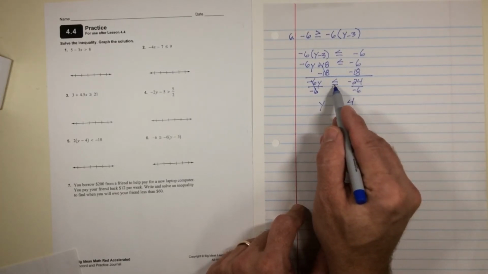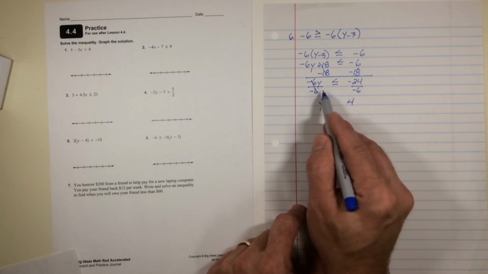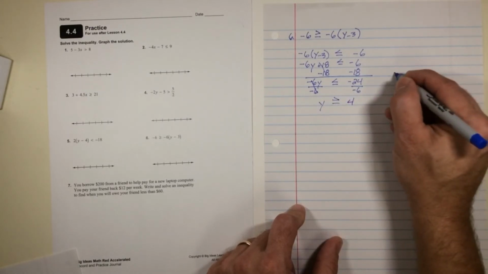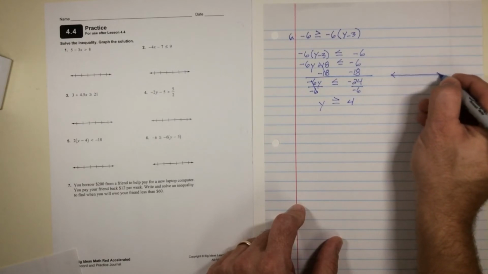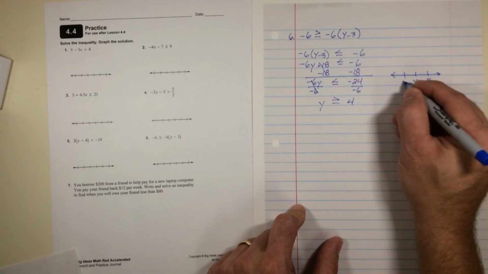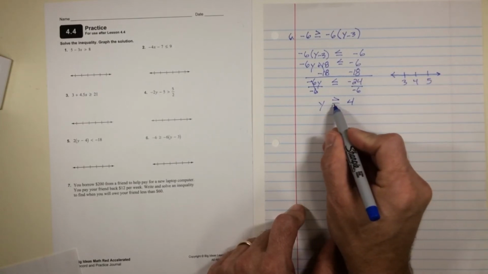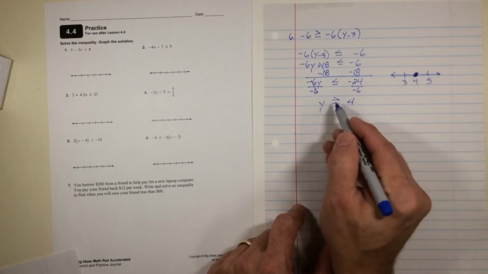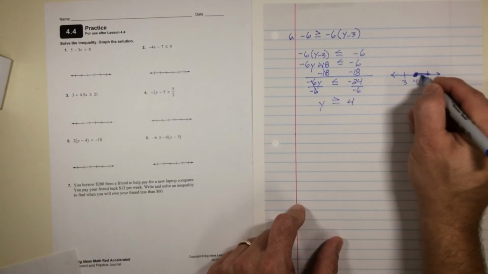Now, this time, I do have to turn this symbol around because I just divided both sides by a negative. And when I graph this, 4, 5, 3, it's a closed circle because it says or equal to, and it's pointing off to the right.